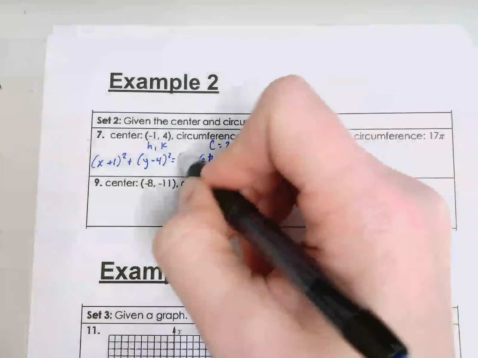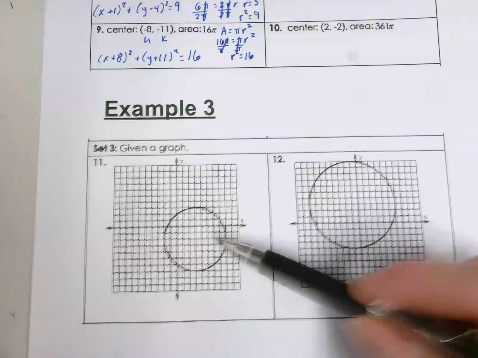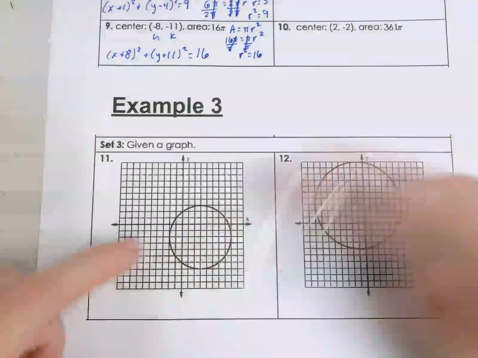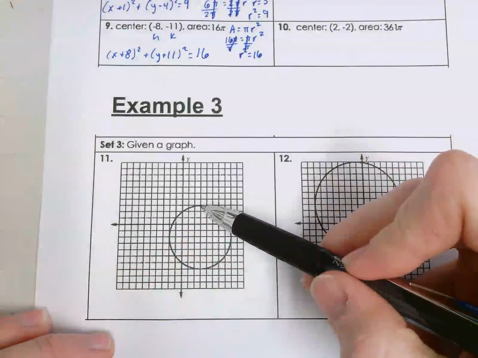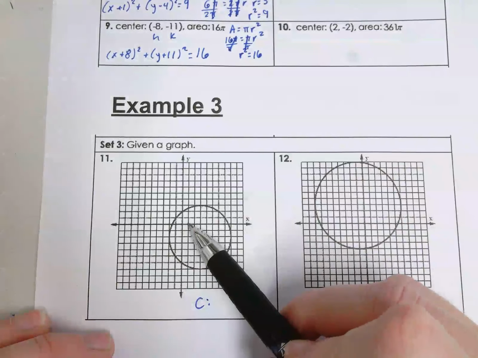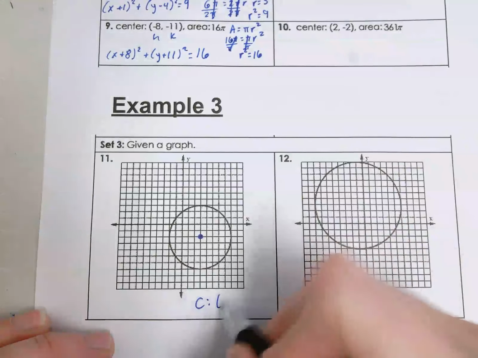On example 3, given the graph, do the same thing. So you're going to need the center and you're going to need the radius. Now to find the center, you can kind of look at it and tell where the middle radii are going to cross. Or if you wanted to count all the way across, then you could just see what the middle of that counting is from each direction. So it looks like it's going to be about right here, and that center is at positive 3 for the x value, and then negative 2 for the y value. So that's my h and k.